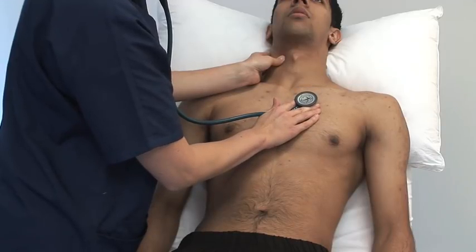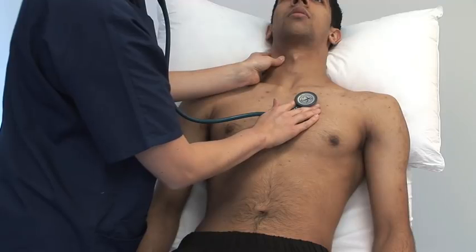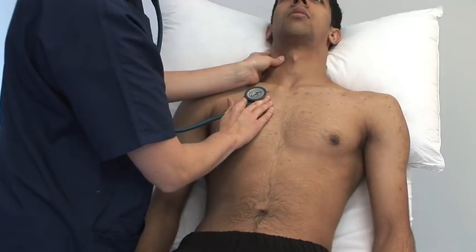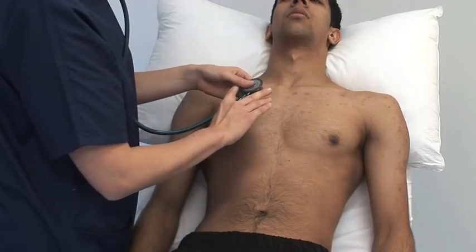Feel the carotid pulse with your thumb to time any murmur. Concentrate in turn on systole and diastole. Listen for added sounds and then for murmurs. Soft diastolic murmurs are sometimes described as an absence of silence.